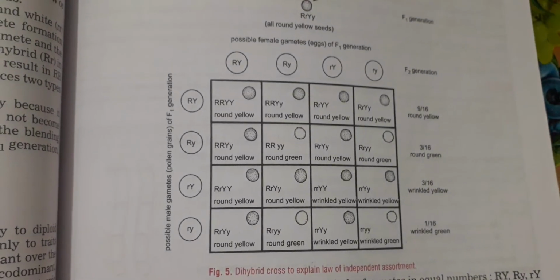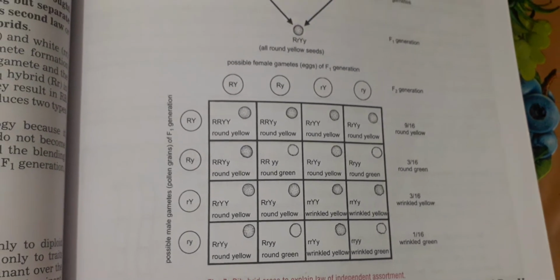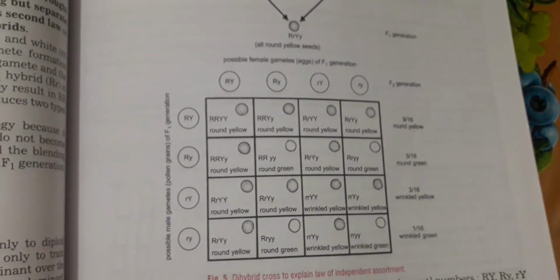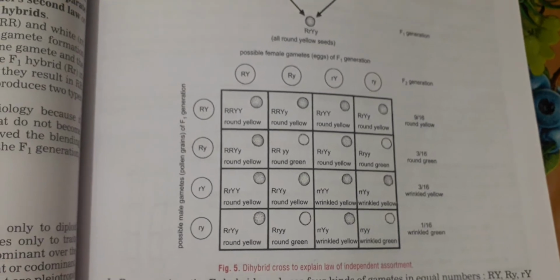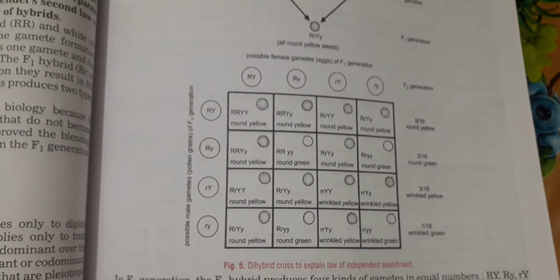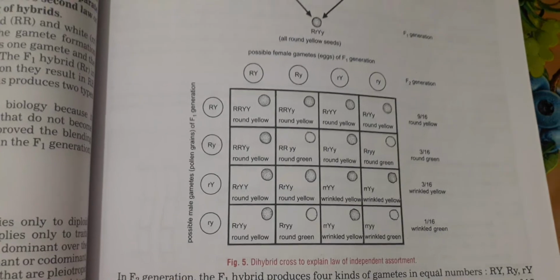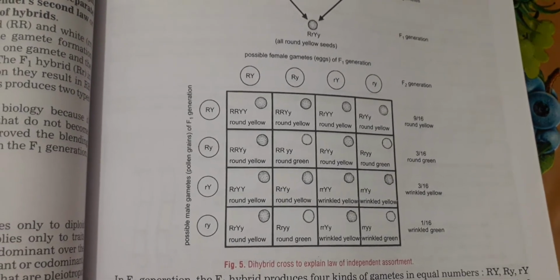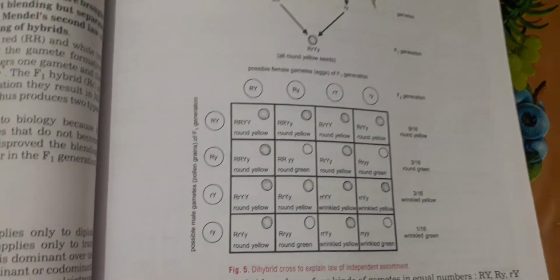See, here is another two types, not tall, not red, it is the round and yellow seed. But you can see that in a dihybrid cross 16 offspring will be made.